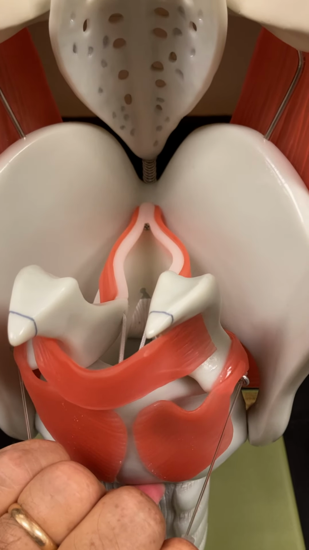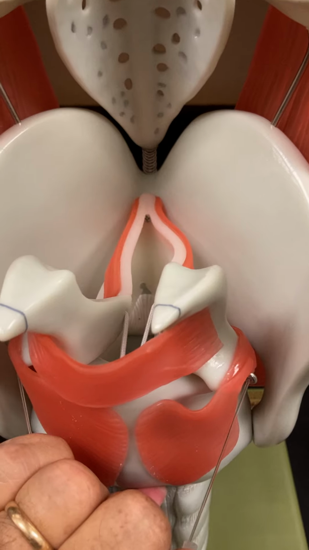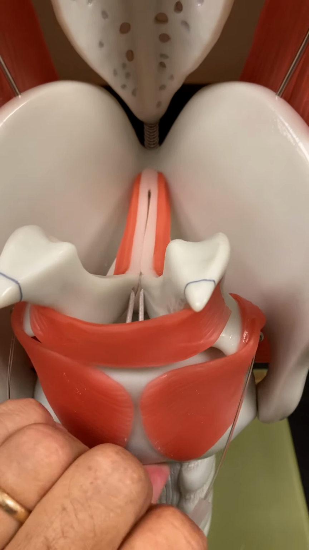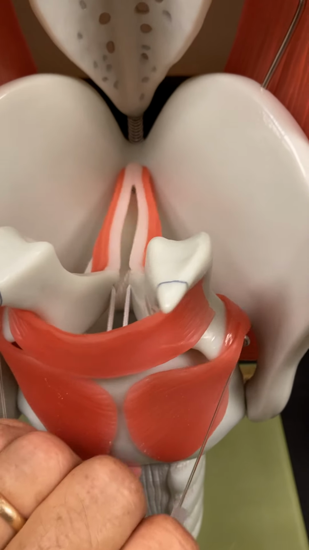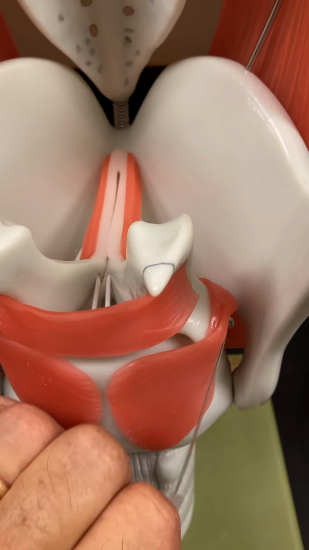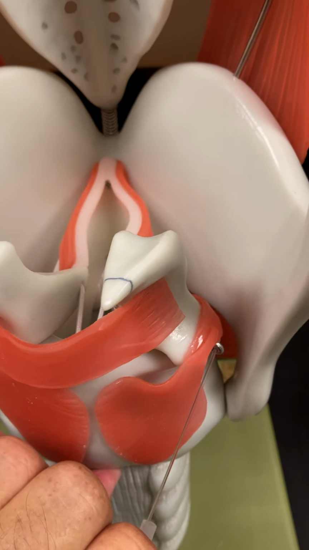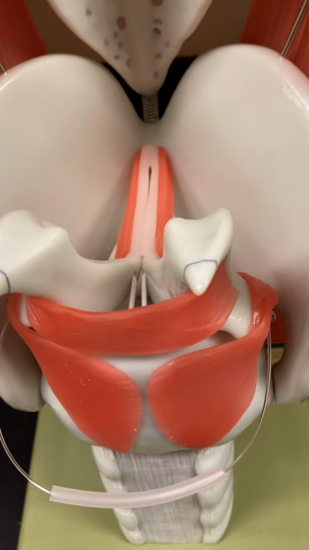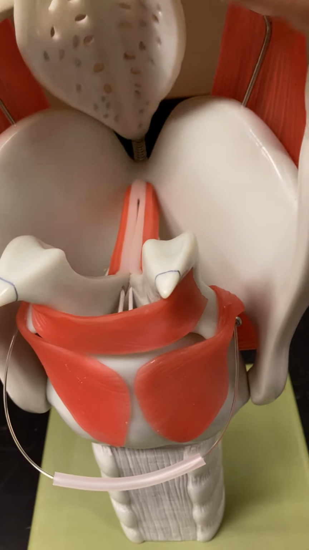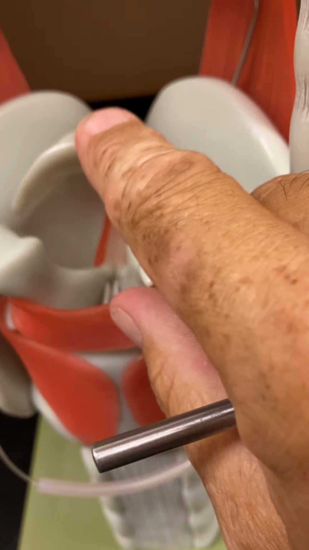Okay, so we can pull this little string and of course they can open. When we talk, the air comes out and gives us sounds. And muscles are going to do that. And they'll close when we eat or when we're not talking. There's the epiglottis flipping over.